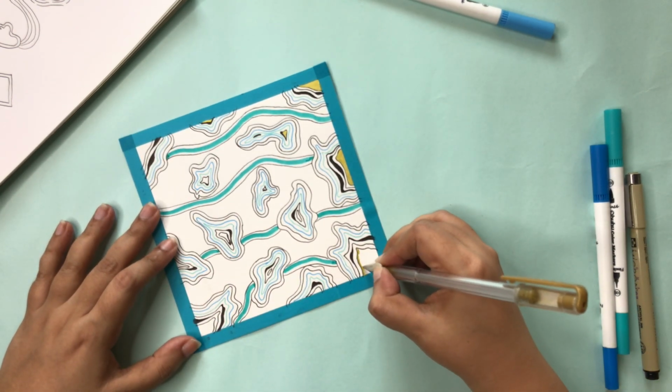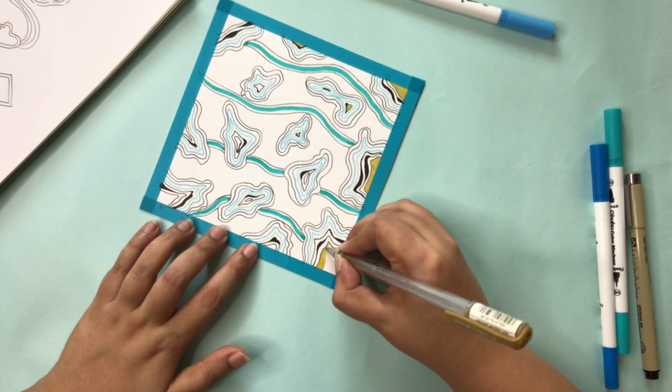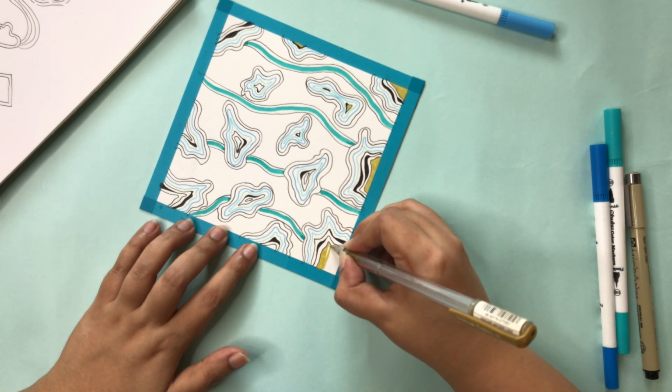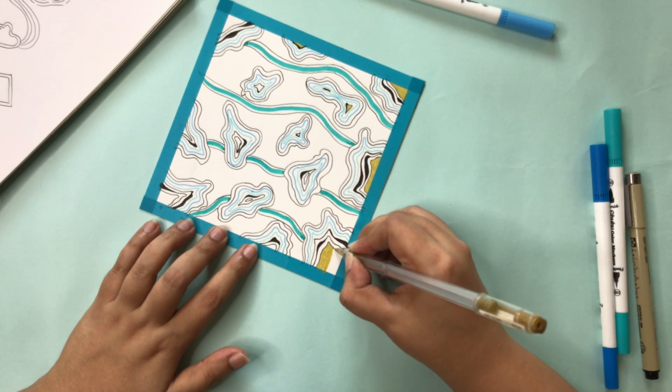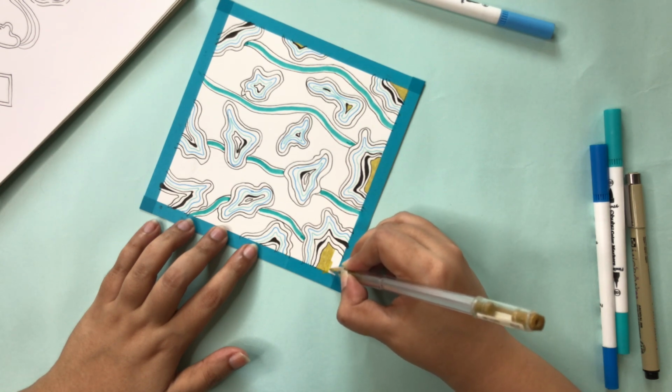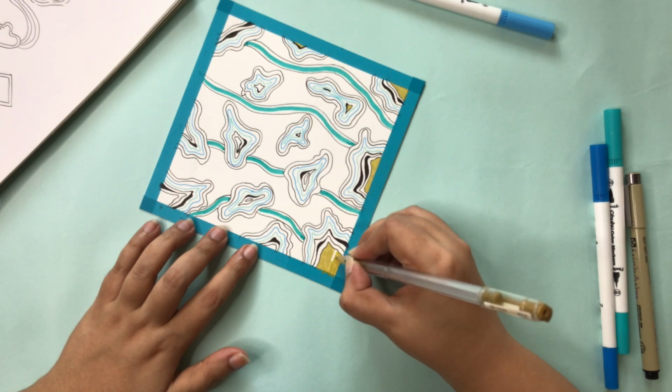So you don't have to follow this tutorial to the T. I always say this, that all my tutorials are open to interpretation. They're all open for experimentation. So I'd love to see all the various versions and variations that you create out of this. So yeah, for now you can just see me coloring this in gold.